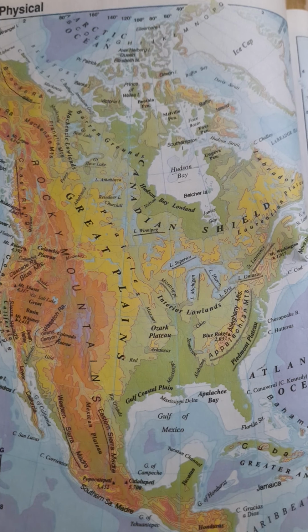So please underline the average height of these mountains. Underline parallel to the eastern margin. Underline from Newfoundland north. Underline Alabama, Georgia, south. So in totality, this mountain range is about 2,500 kilometers long.